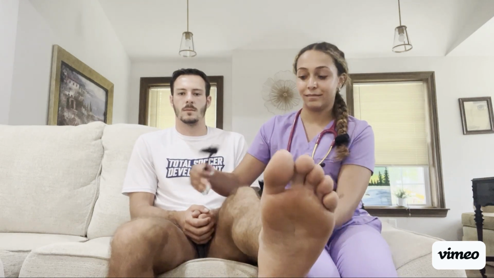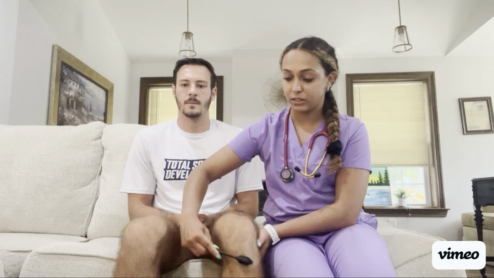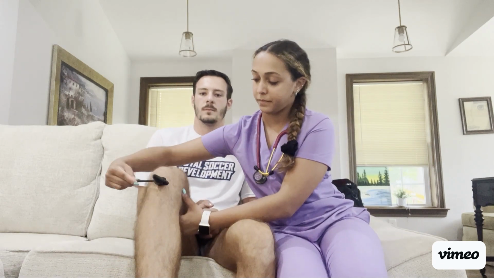Good. Now I'm going to have him stick out his leg and try to bring it back in. Bring it back in. Now the other leg, bring it back in. Good. Now I'm going to test his reflex here. So I'm just going to hold up and go right under the patellar. That's 2+. Good. That's 2+. Good.